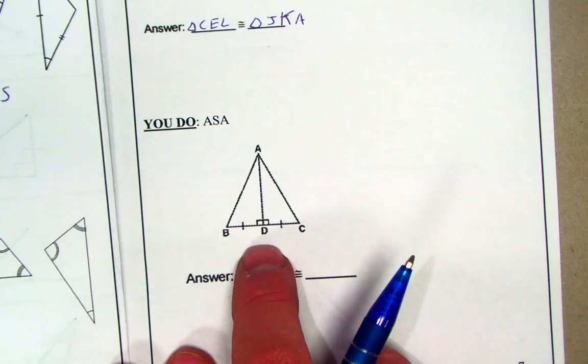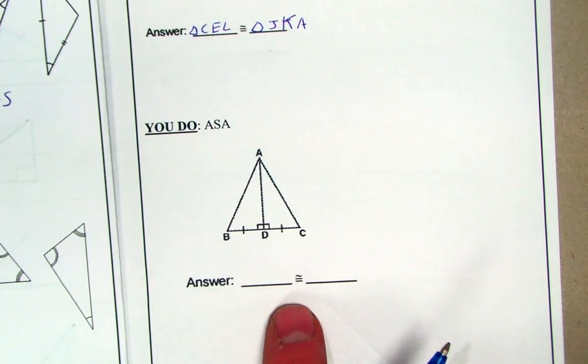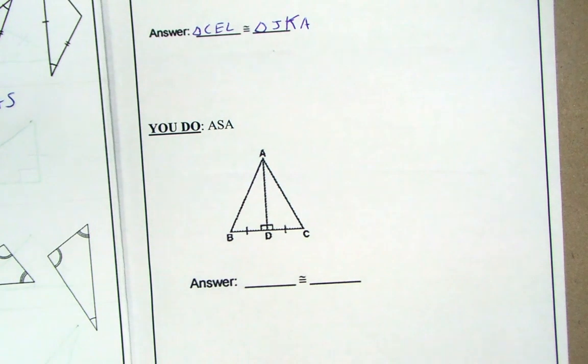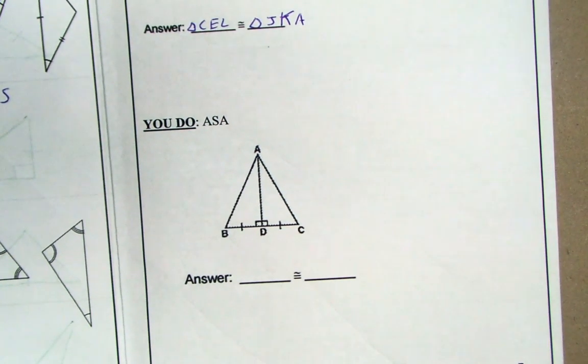All right, so what piece of information is needed to use ASA, and then write a congruent statement? All right, I'm under 12 minutes. So hopefully that wasn't too bad. No questions here at the end.